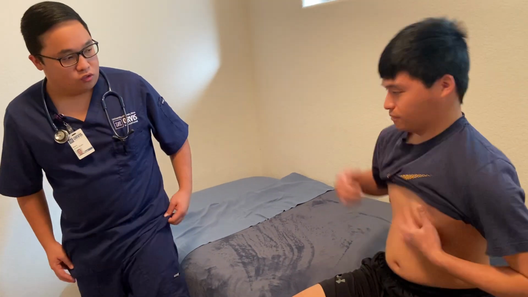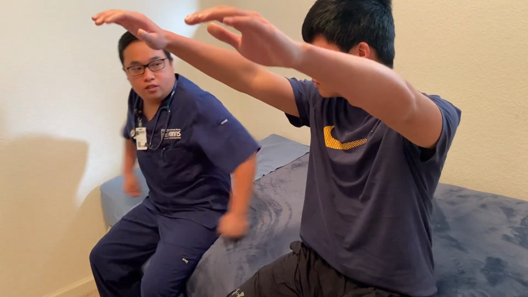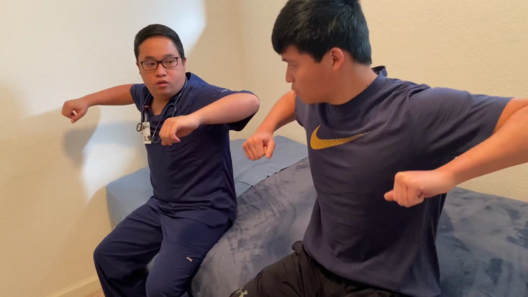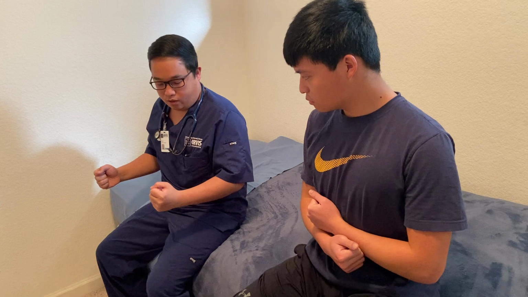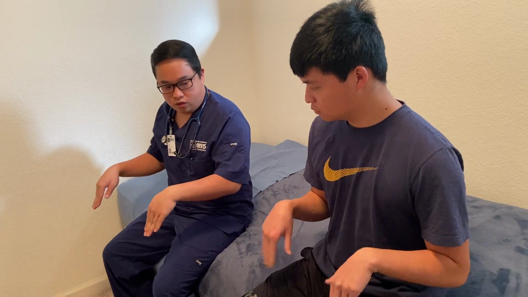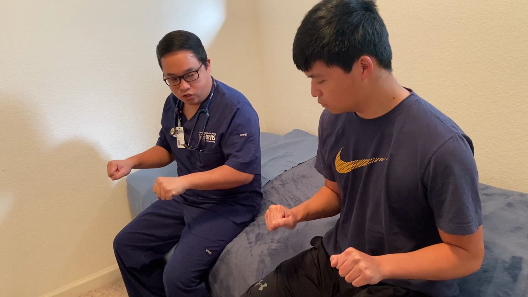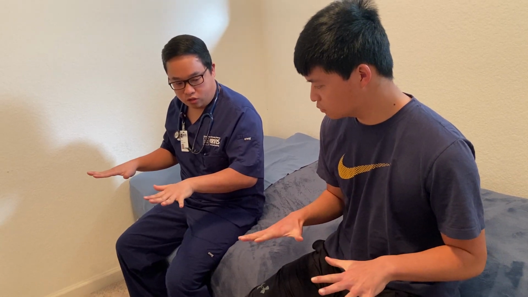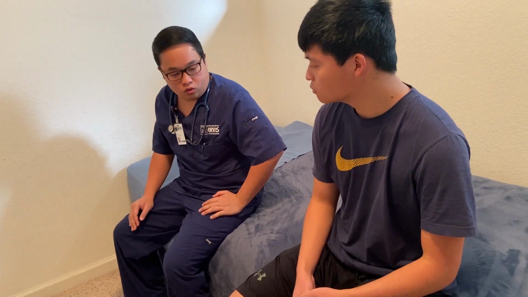Okay. So just follow my motions exactly, okay? Okay. So we're going to go flexion, extension, adduction, abduction, external rotation, internal rotation, flexion, extension, supination, pronation, wrist flexion, extension, ulnar deviation, radial deviation, hand flexion, hand extension, abduction, adduction. Great. Patient has full range of motion of his upper extremities. His shoulders, elbows, wrists, hands are all in alignment, symmetrical bilaterally.